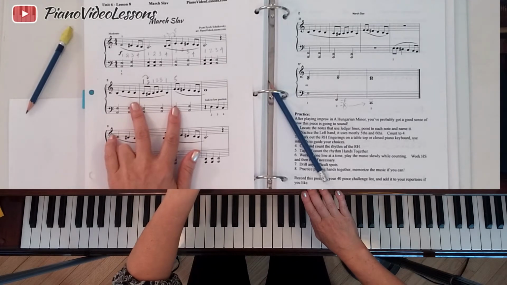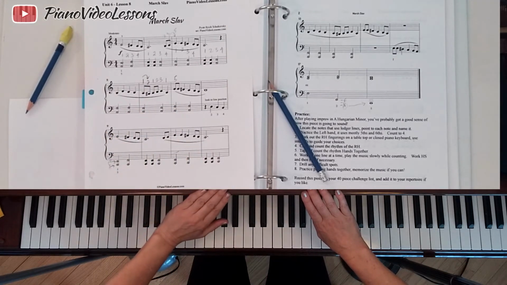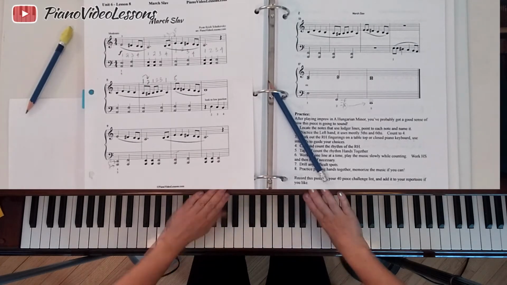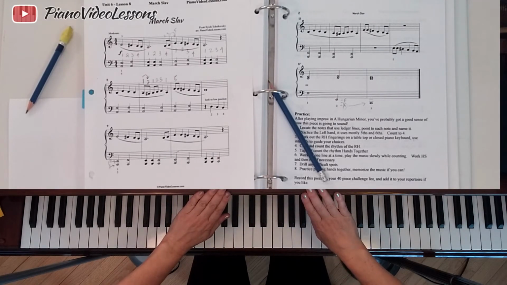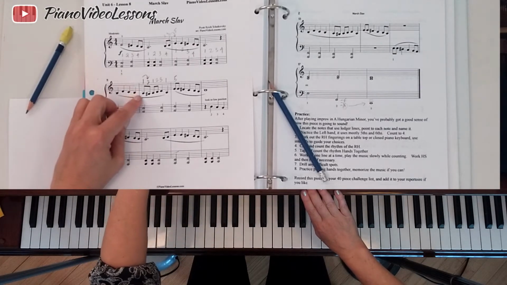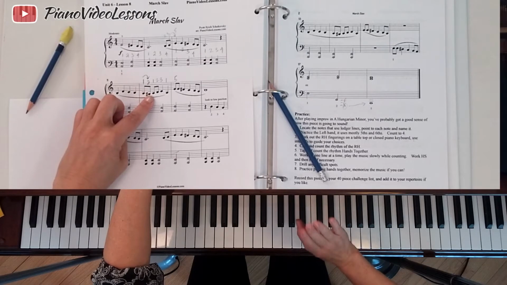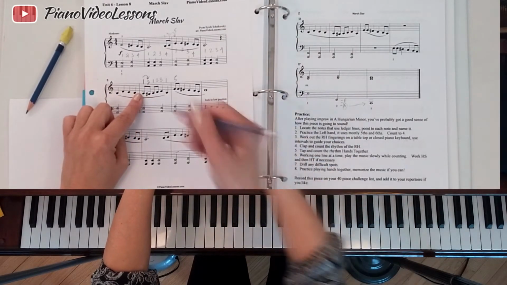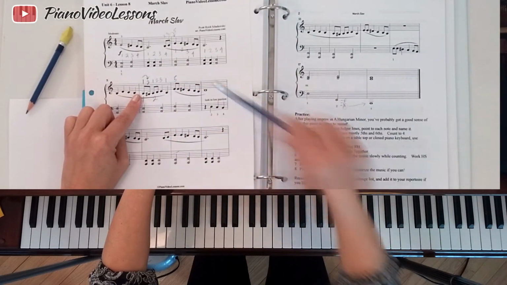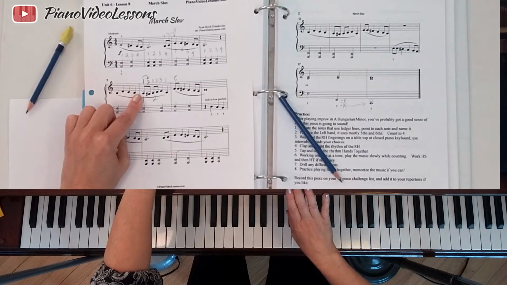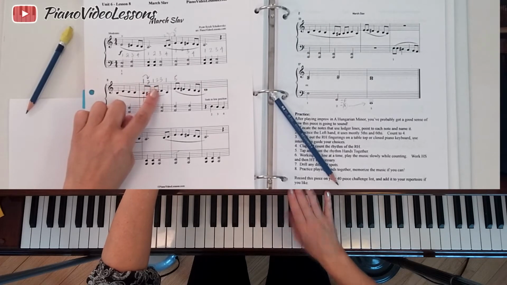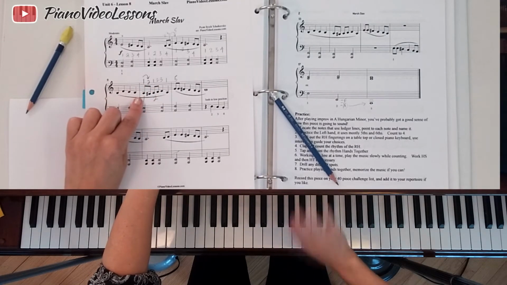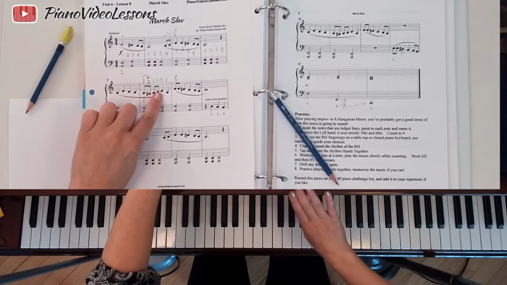All right, so try just tapping this measure with me. 1, 2, 3, 4. 1 and 2 and 3, 4. Or you could count 1, 2, 3, 4. Here I just counted the whole beats. 1, 2, 3, 4. But even though I said only the number 1, I tapped twice. 1 for that first beat, 2, and then 3, 4. But no stopping. 1, 2, 3, 4.